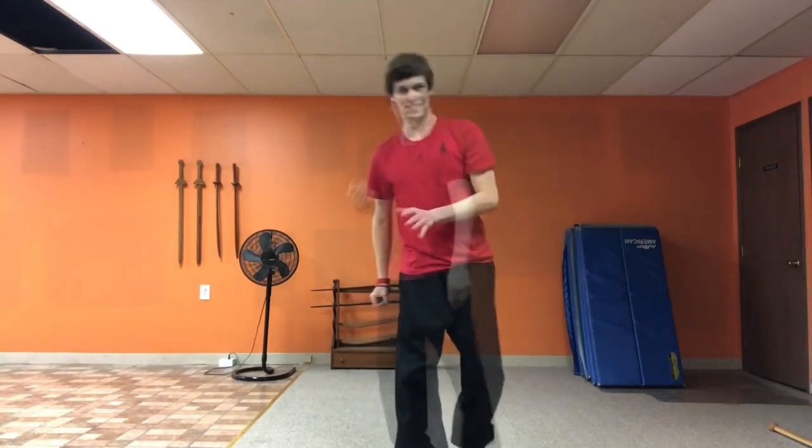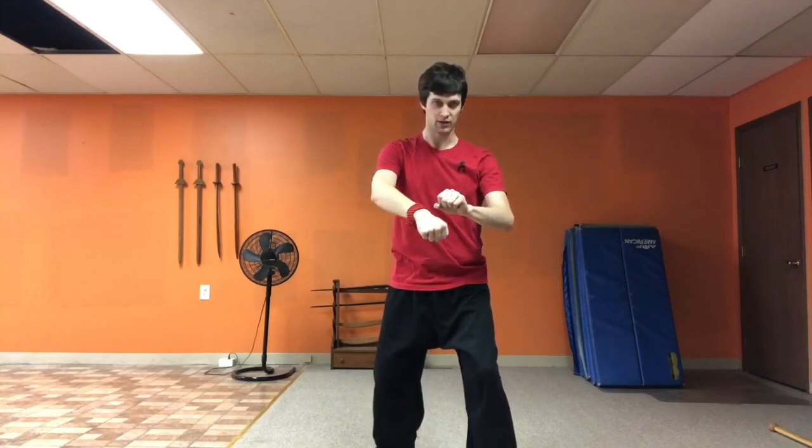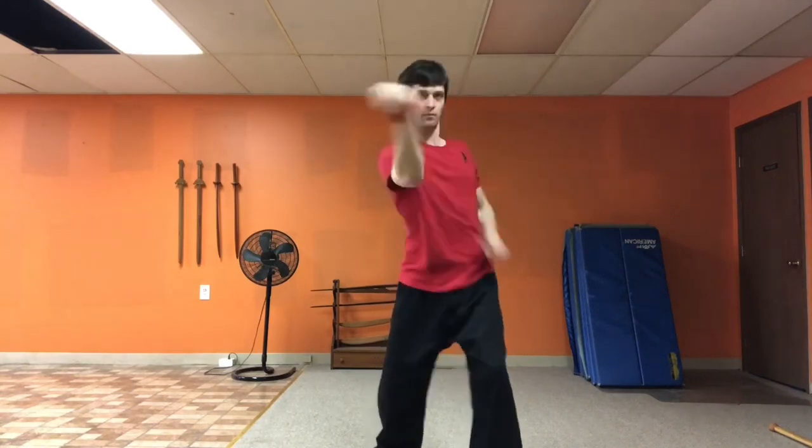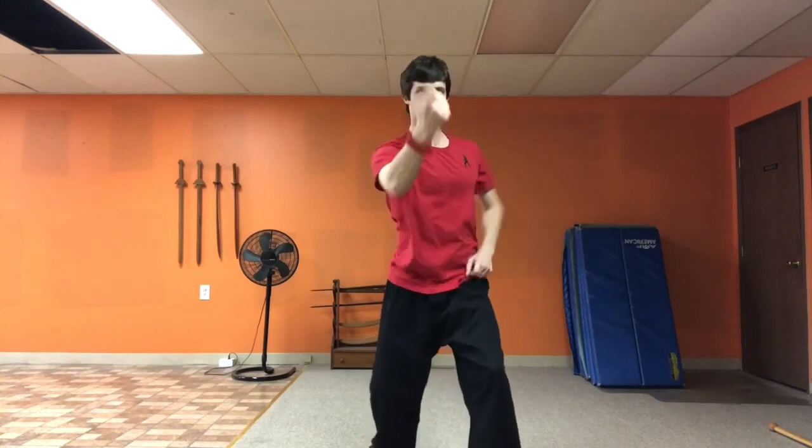It was fantastic. So I start with this reverse punch, and on its way there, it's going to start to drop the elbow, and then as I turn, it's going to have the hammer fist. Like this.